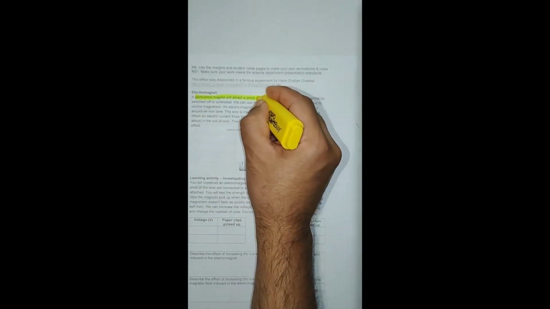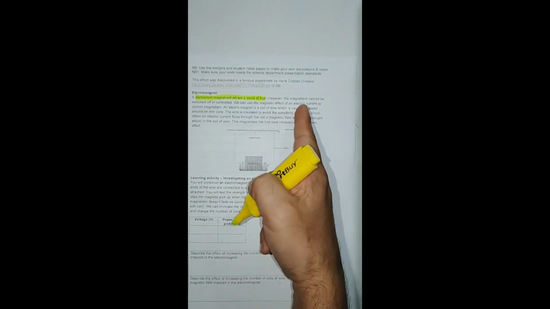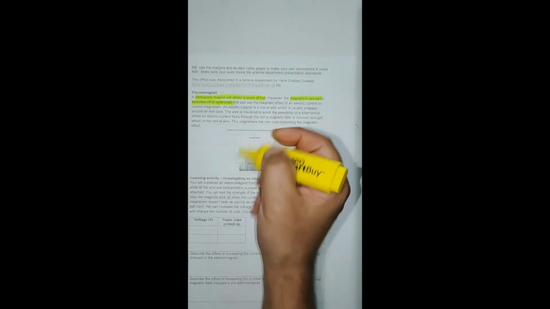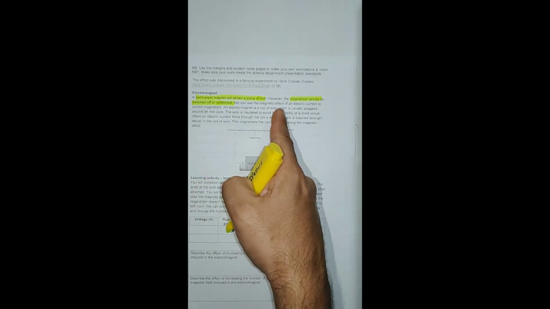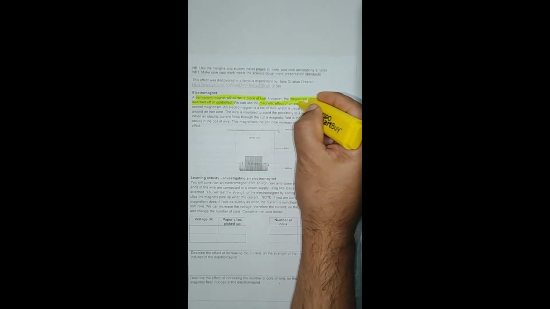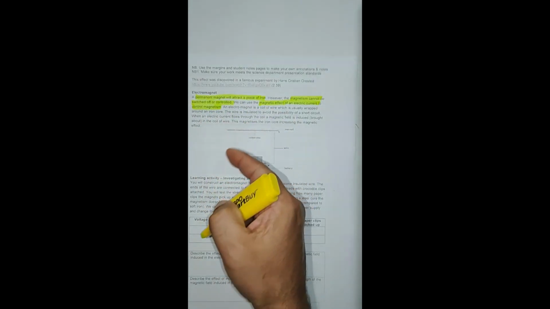Electromagnets. A permanent magnet will attract a piece of iron. However, the magnetism cannot be switched off or controlled. We can use a magnetic effect of an electric current to control magnetism.